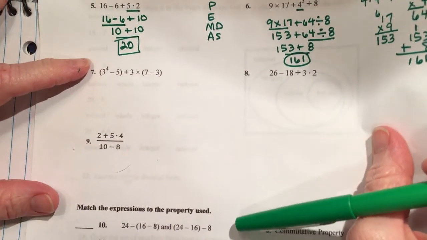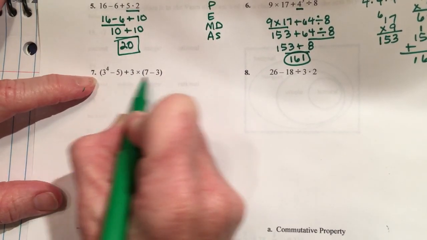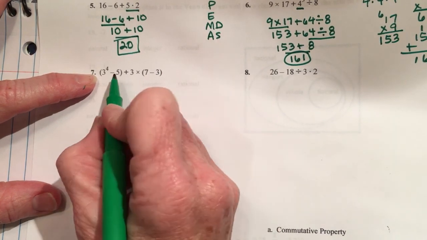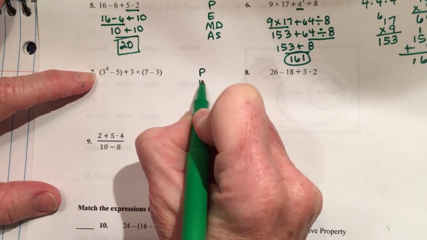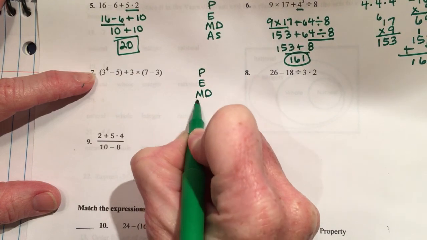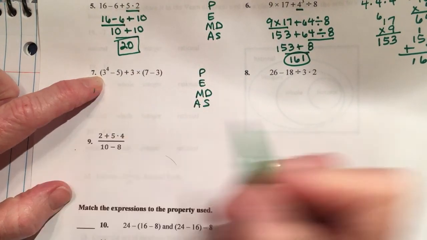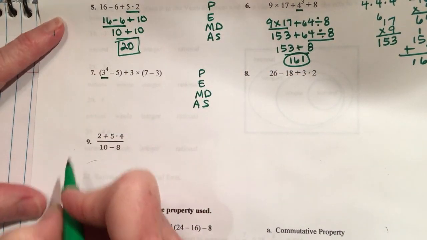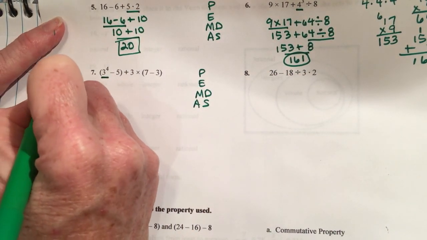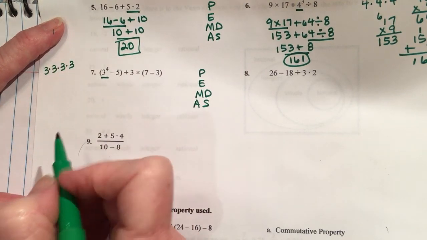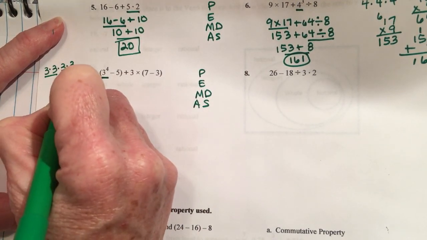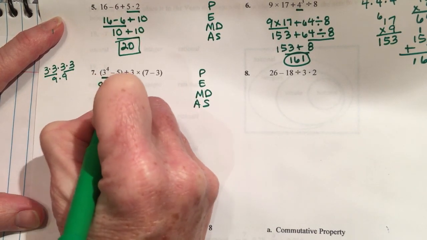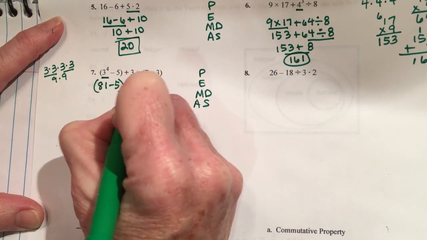All right, on number 7, you've got 2 sets of parentheses. So you do the first set first. Then inside the parentheses, you still have to follow PEMDAS. All right, so I've got subtraction and exponents. Exponents come before subtraction, so I need to start with 3 to the 4th power. 3 times 3 times 3 times 3. I know 3 times 3 is 9, and I know 3 times 3 is 9, so I could do it this way. 9 times 9 and get 81. So this is 81. It's still in parentheses because I'm not done with it.